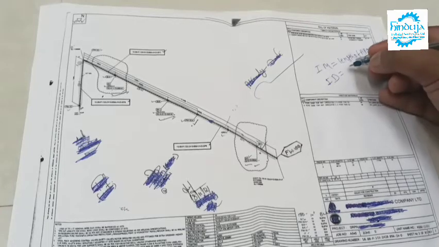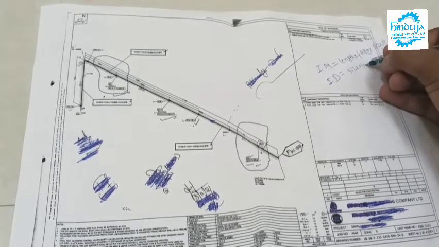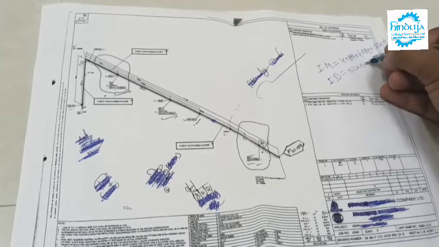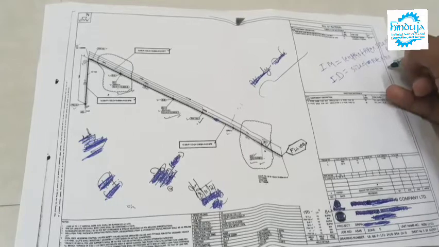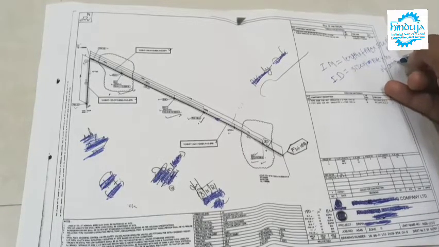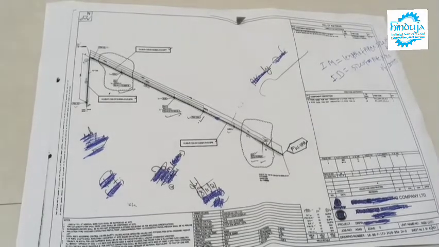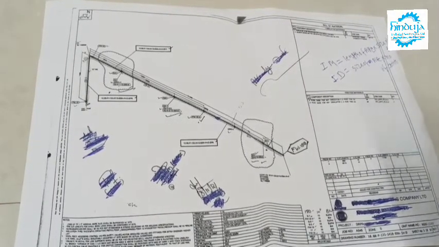Same with inch dia: size of pipe into number of joints. So all the calculation will be like this.